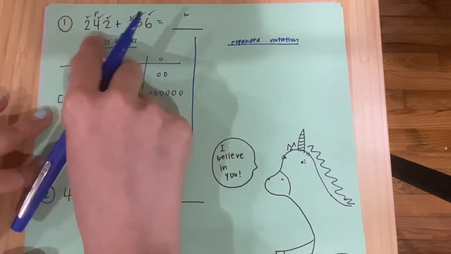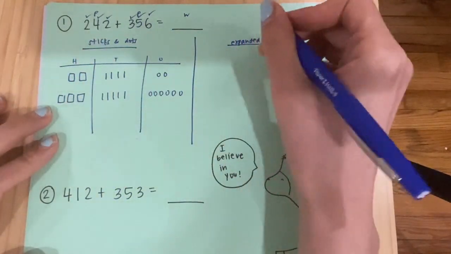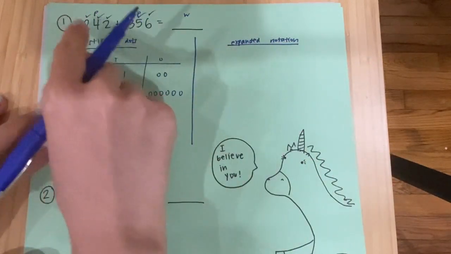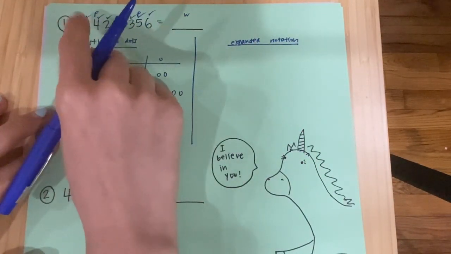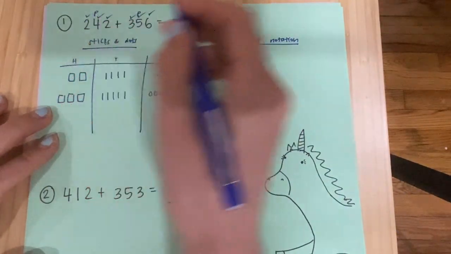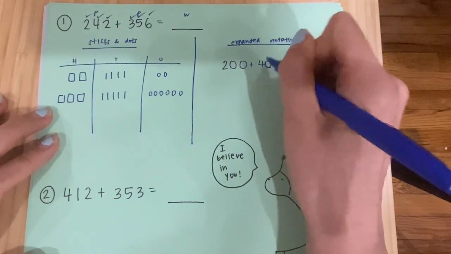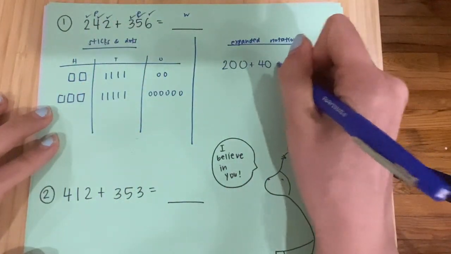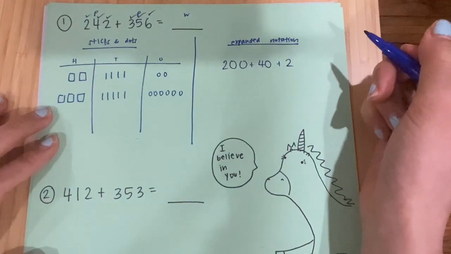I'm going to write 242 using expanded notation. So 242, when I write it in expanded notation, that's when I write the value of each digit. The value of 2 is 200. The value of this 4 is 40 because it's in the tens place. So it's not just 4, it's 40. And the value of this 2 is just 2 because it's in the ones place.